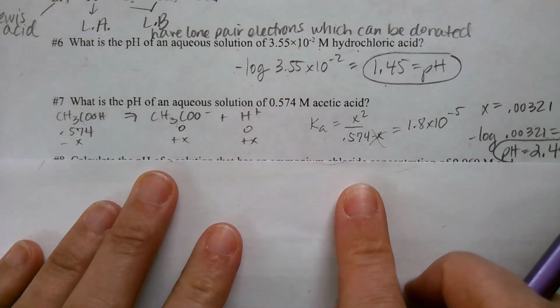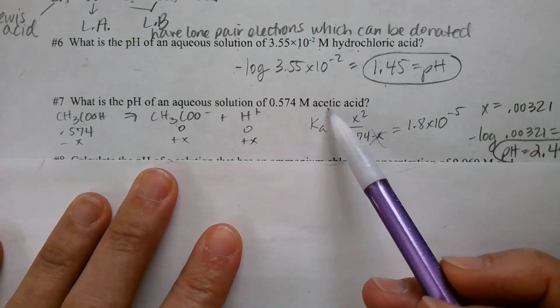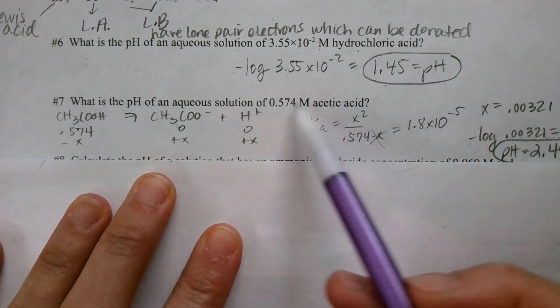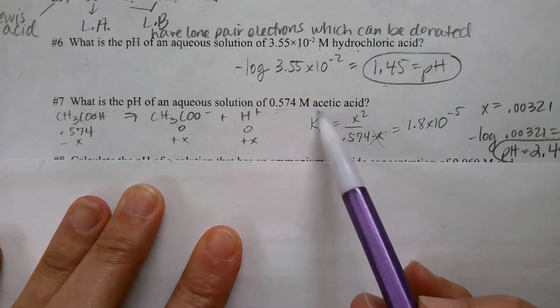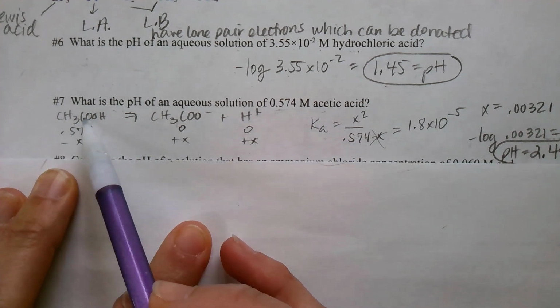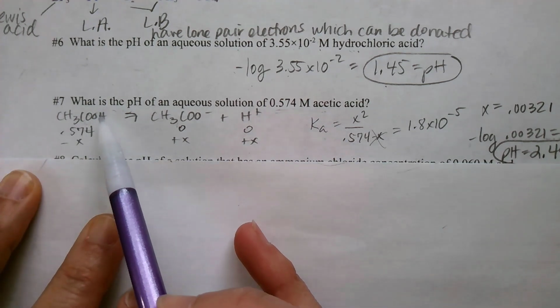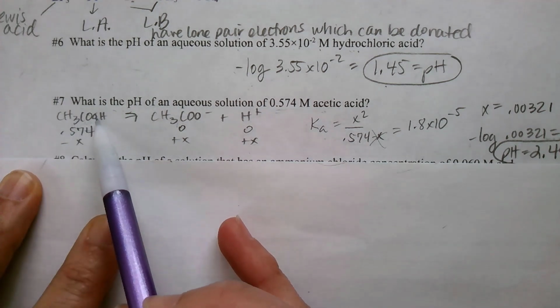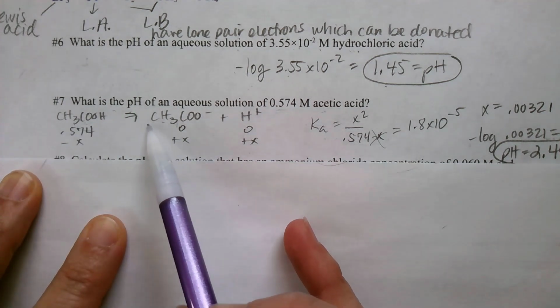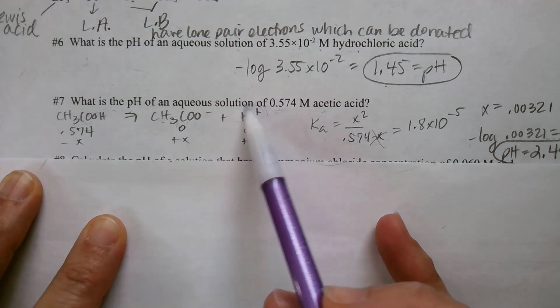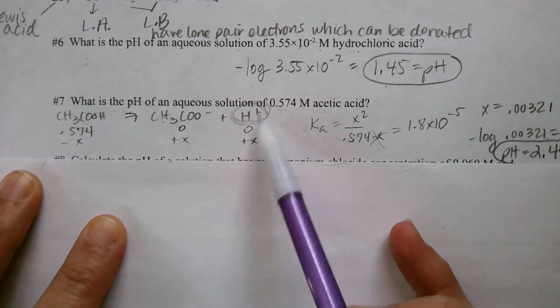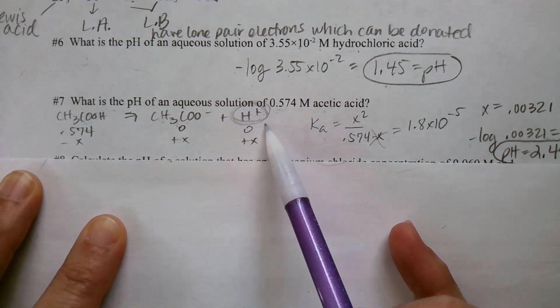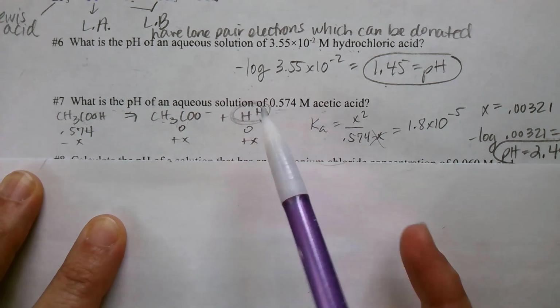Now, acetic acid is not a strong acid, it's a weak acid. So to find the pH, if I'm given the concentration of acetic acid, I do need to show my ICE table. So I started with CH3COOH, going to dissociate into CH3COO- and my H+. I need to know that H+ so I can find the pH.